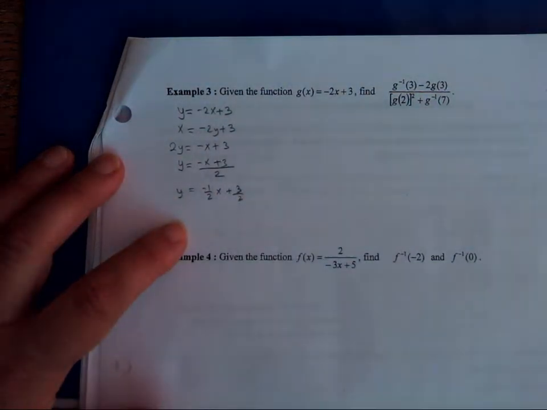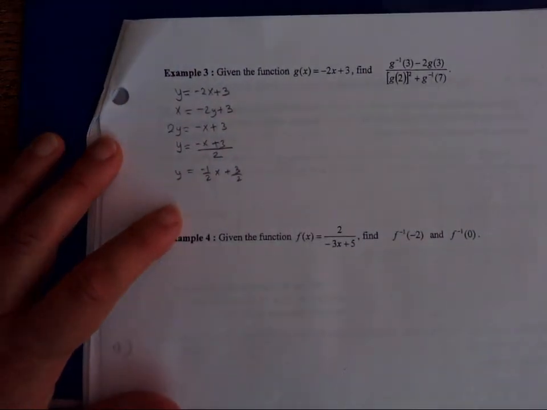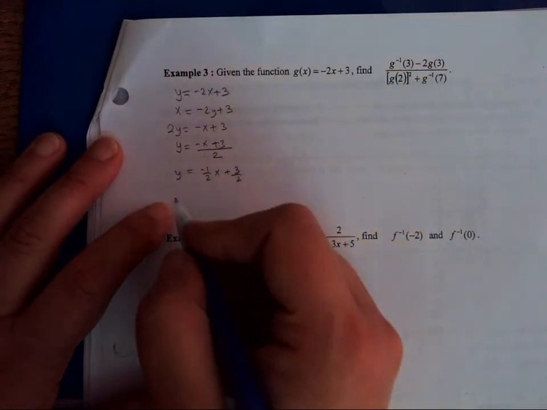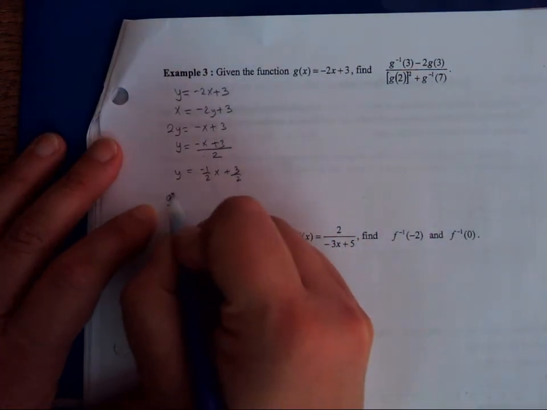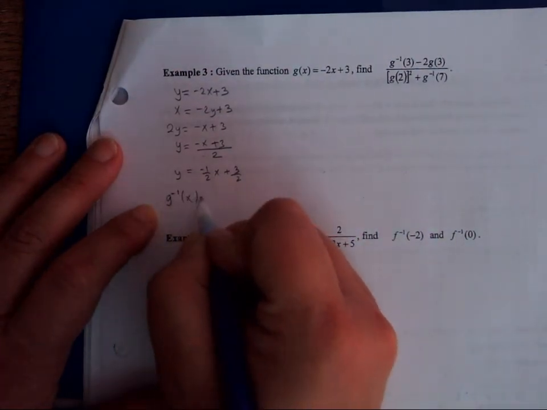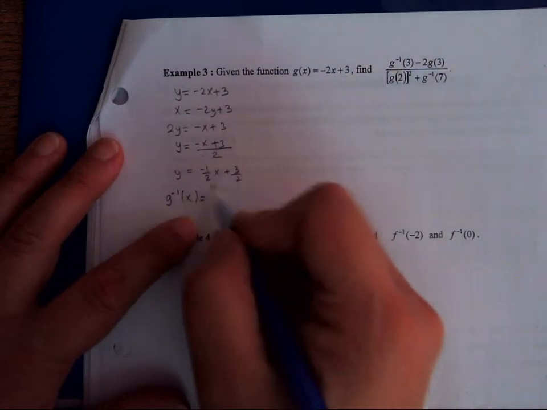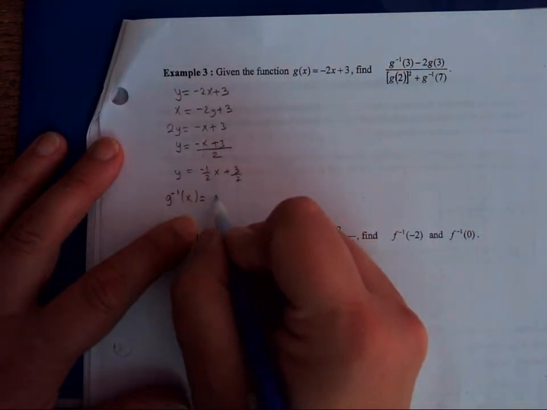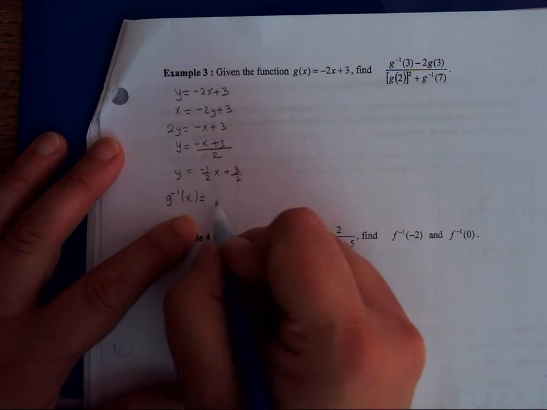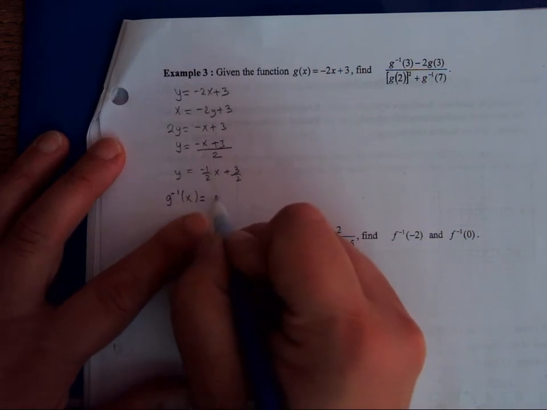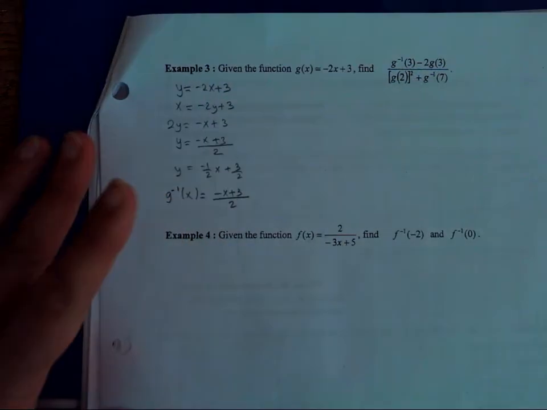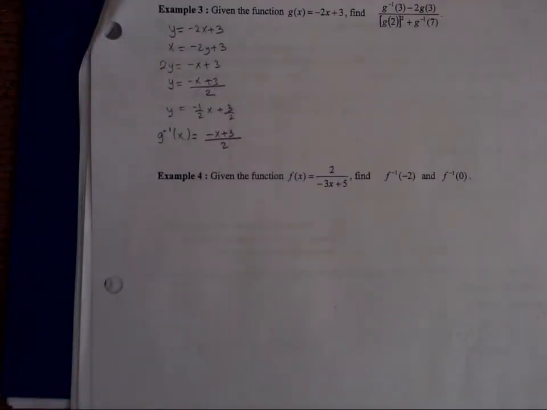So it's a linear function. Then we can replace y by the inverse notation. So g inverse of x equals, whichever you find easier. I think this is going to be easier to calculate, so I'm just going to keep the other one. But it doesn't matter. Both are okay.